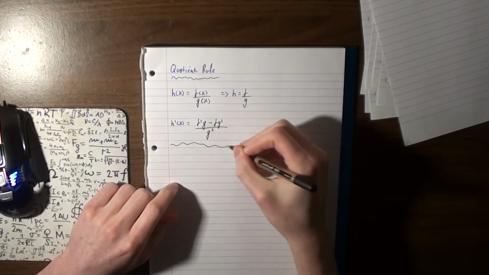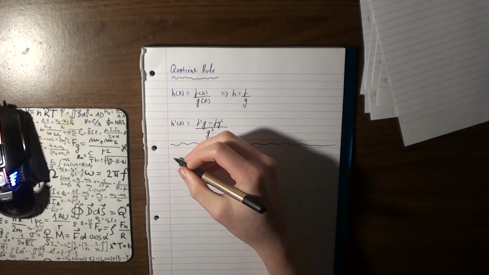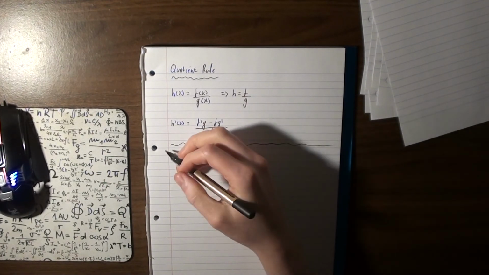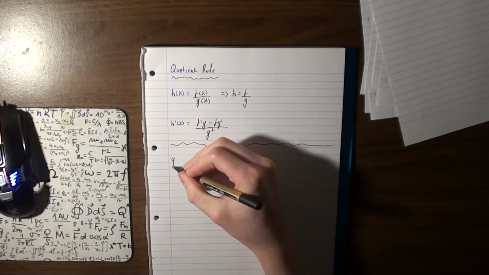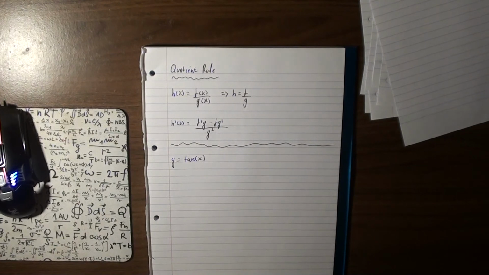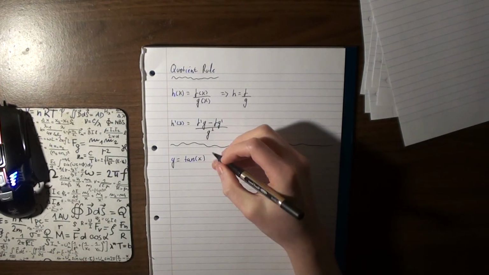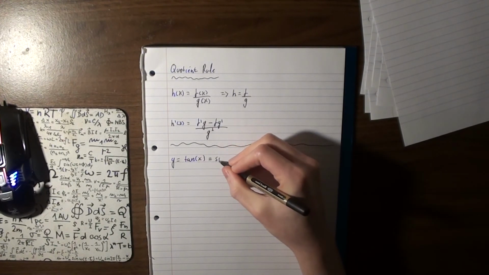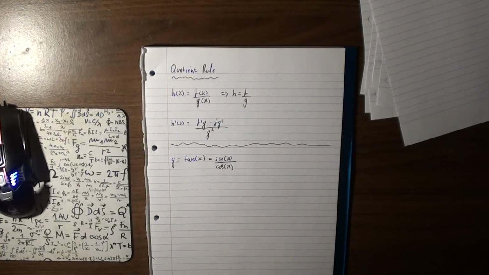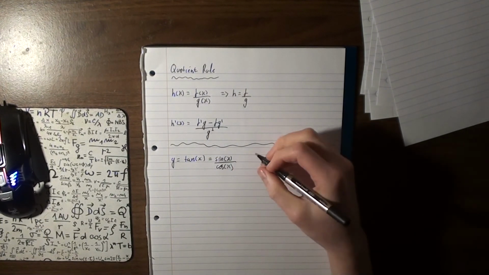So let's have a wee look at the application. Let's do a classic one then. Let's do y is equal to tan x. So remember that tan x is actually equal to sin x over cos x. So we're going to identify everything we need first.